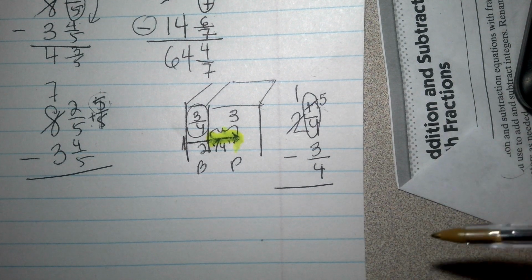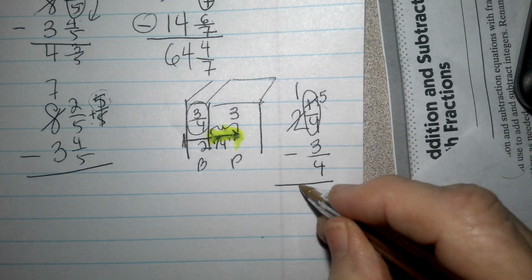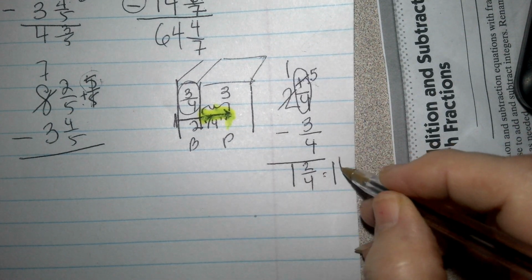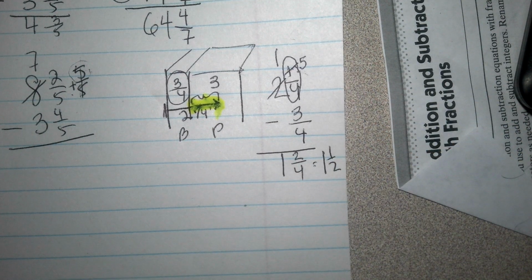Who thinks they know the final answer? 1 1/5. Yeah, 1 and 2/4, which you're right, is 1 1/2. And so put that answer right here.